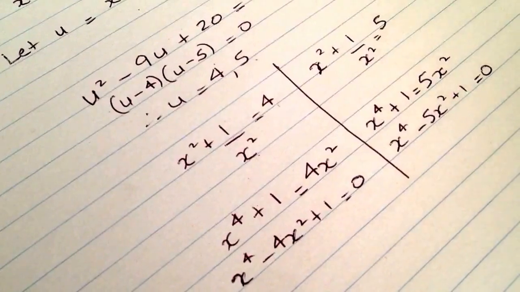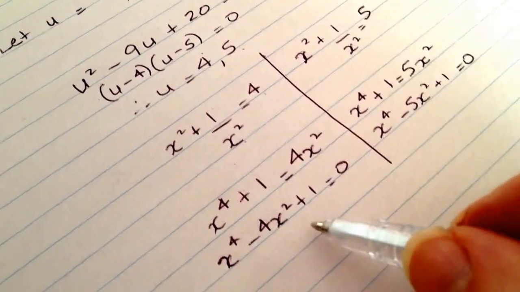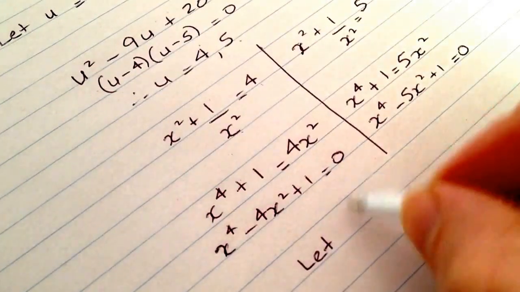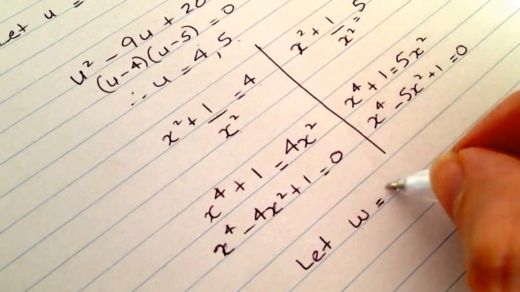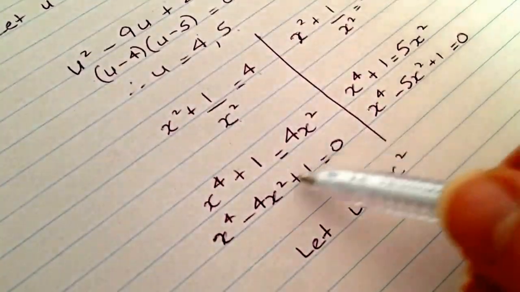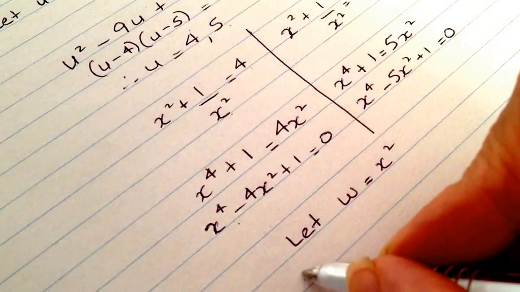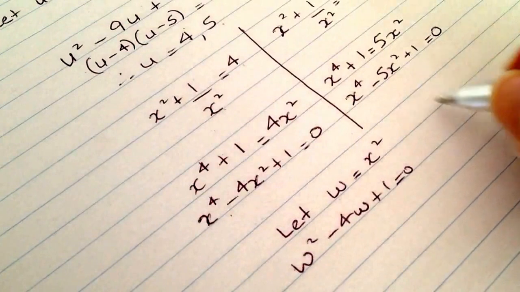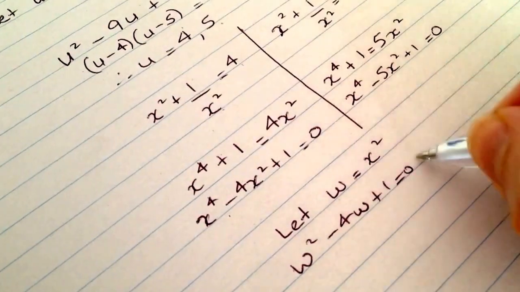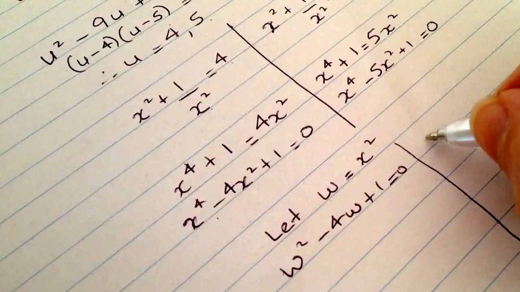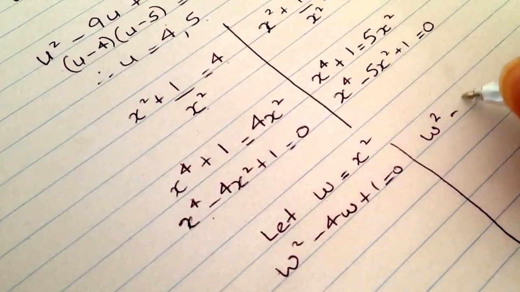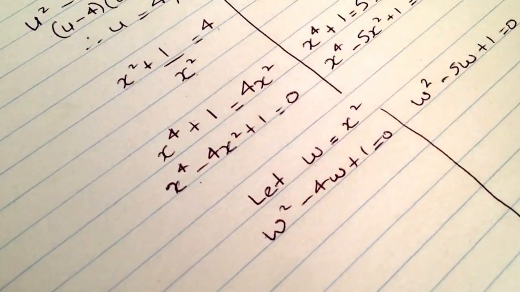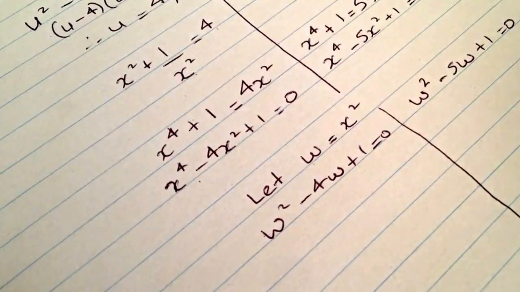Now we'll choose another pronumeral, let w equal x squared. So here you're going to have w squared minus 4w plus 1 equals 0. And here you're going to have w squared minus 5w plus 1 equals 0. So we're going to solve each of those.